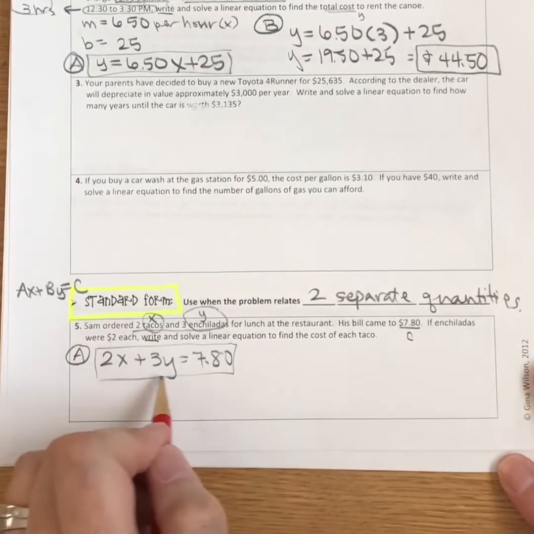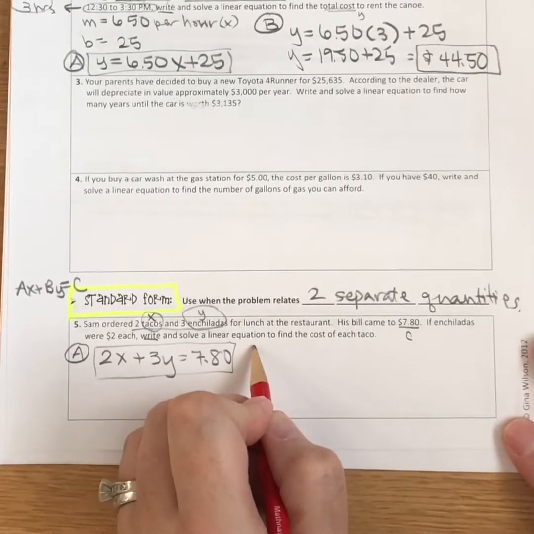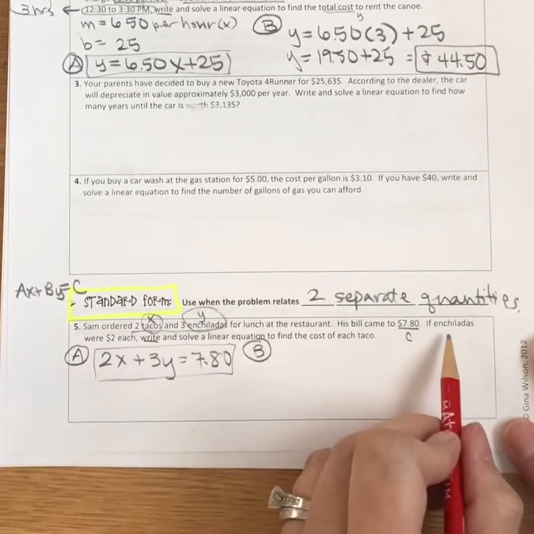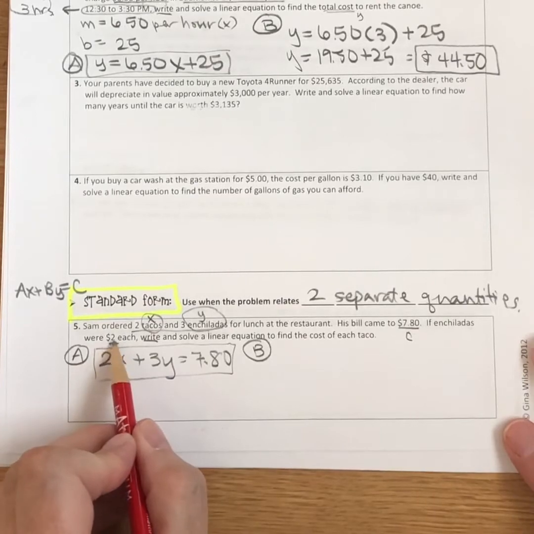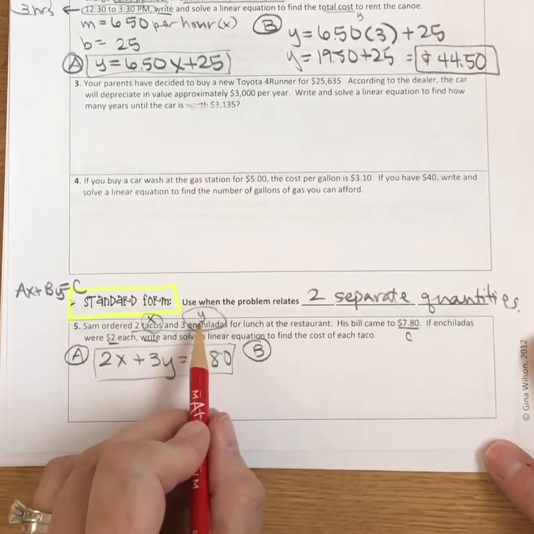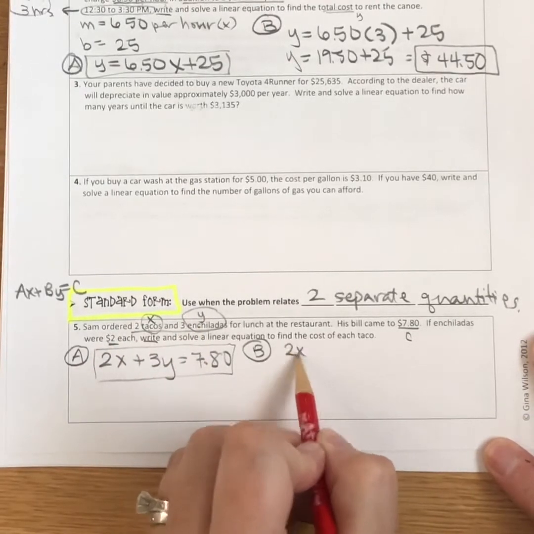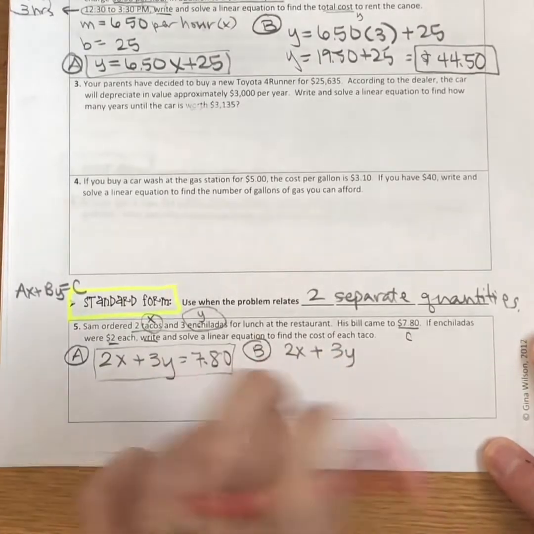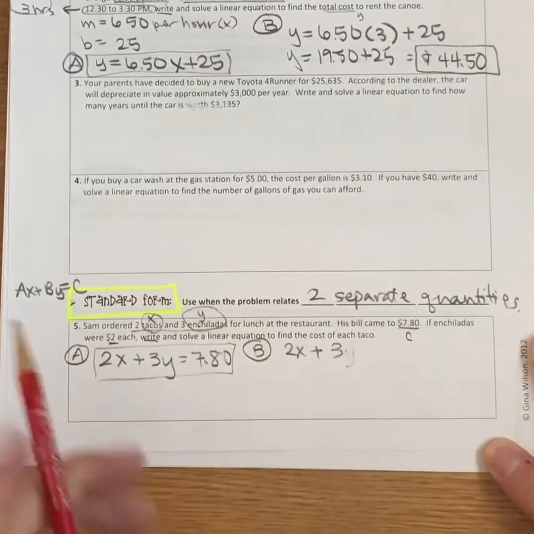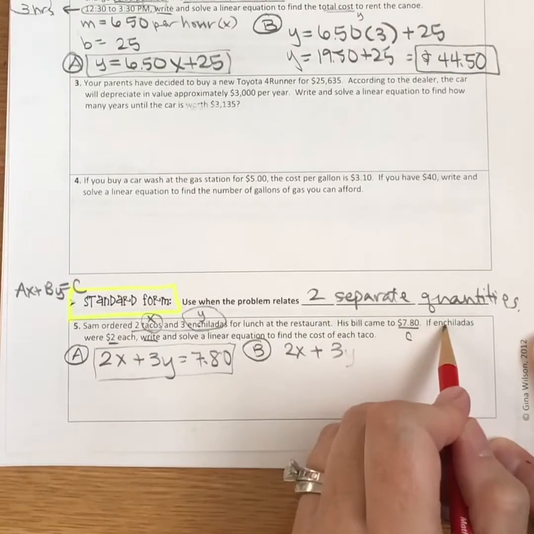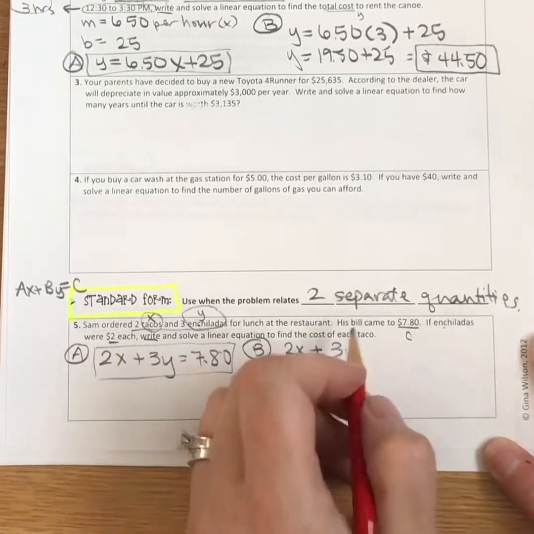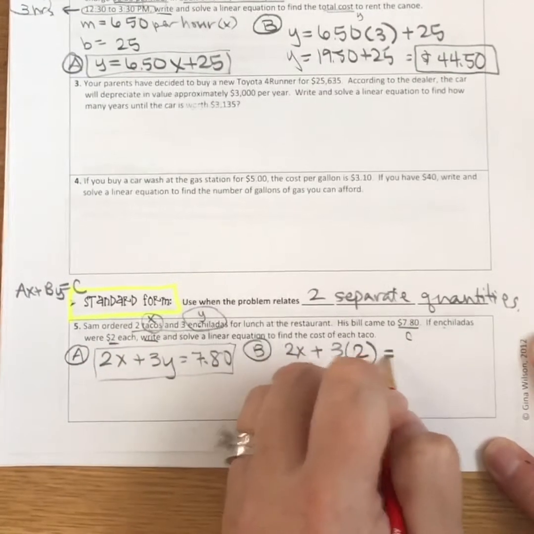There's no need to solve for y because, like in part B, it says if enchiladas were $2. So we're going to plug in $2 for the y. So if we have 2x plus 3y, oh no, what did I say I was going to plug in for y? The $2, because it says the enchiladas were $2 each, so it's 3 times 2.